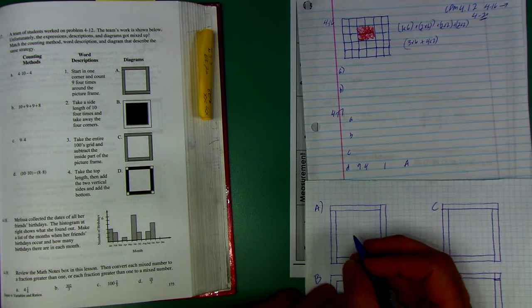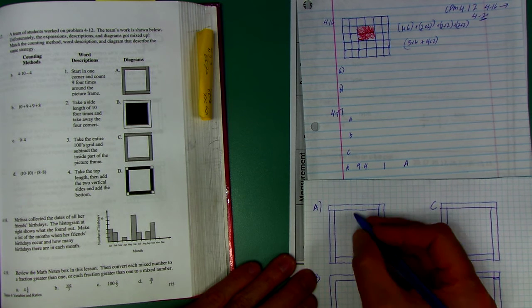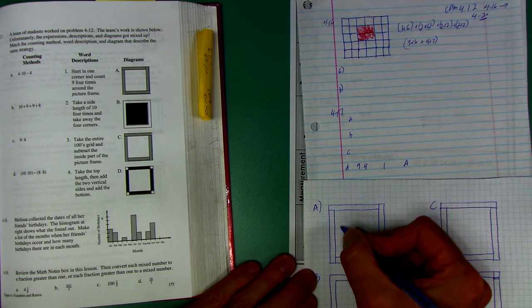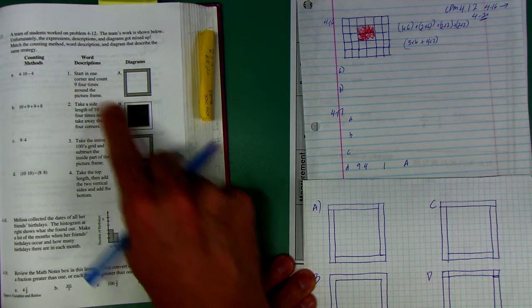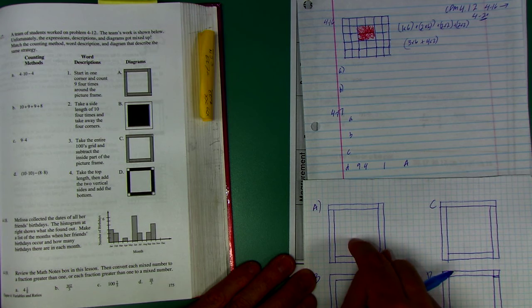So maybe inside this, I'm writing 9 times 4 and writing start in one corner. How's that sound?